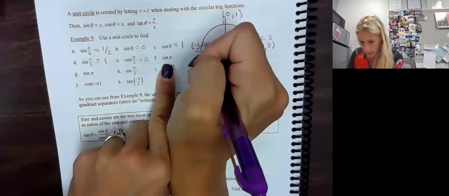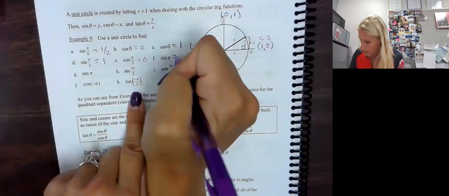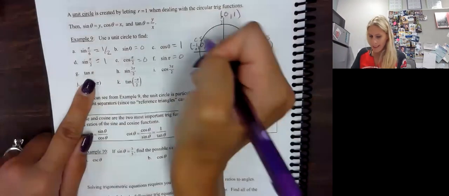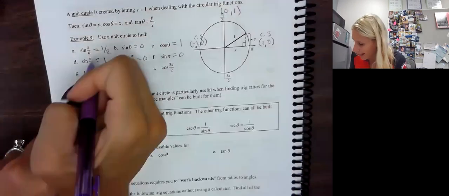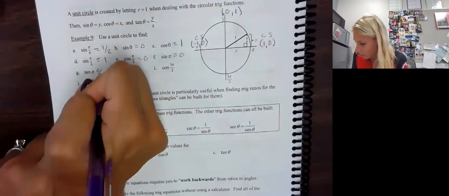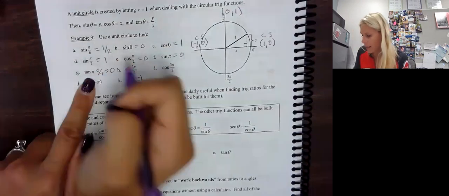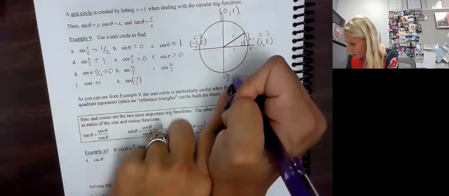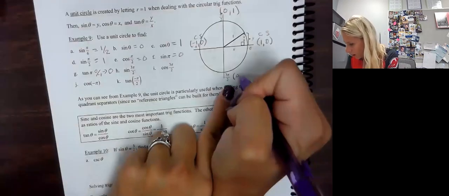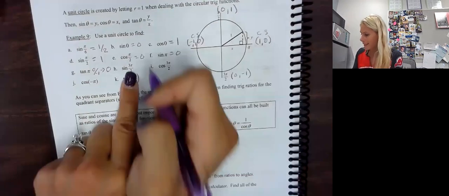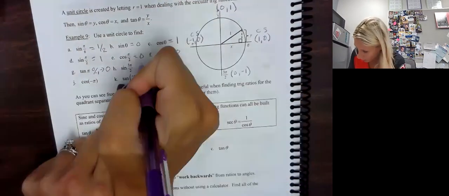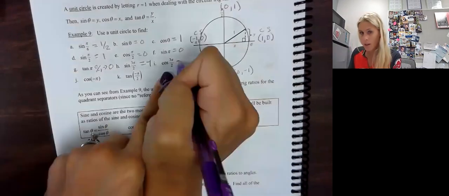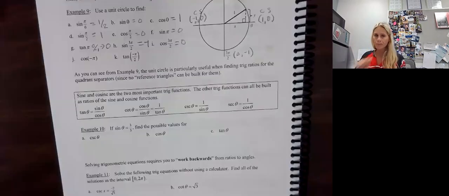So sine is 0. Tangent. So remember, tangent is sine over cosine. So that is 0 over negative 1, which of course we just put down as 0. 3 pi over 2, that coordinate is 0, negative 1. So sine in this case is negative 1. Cosine is 0.